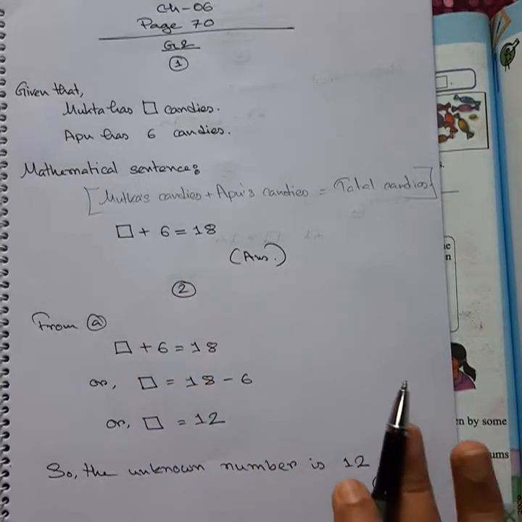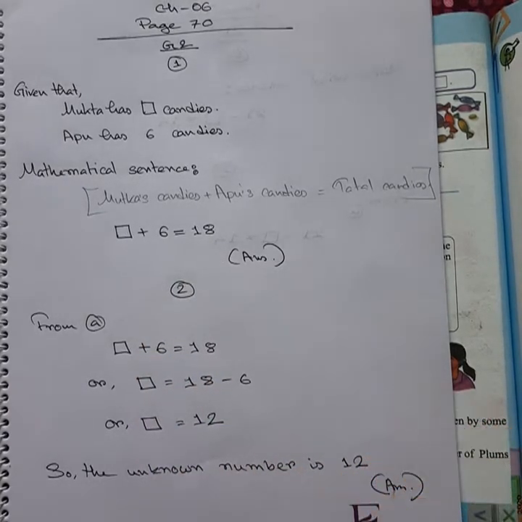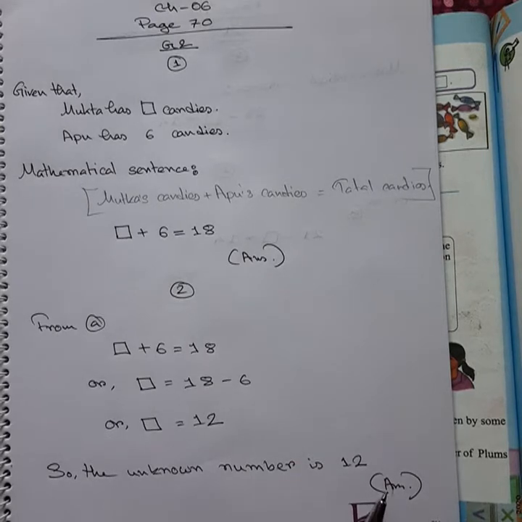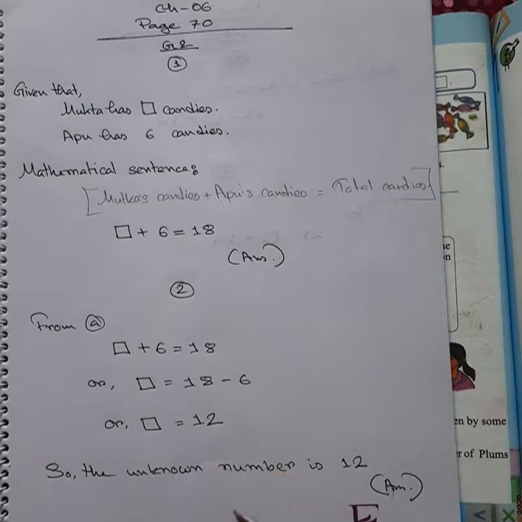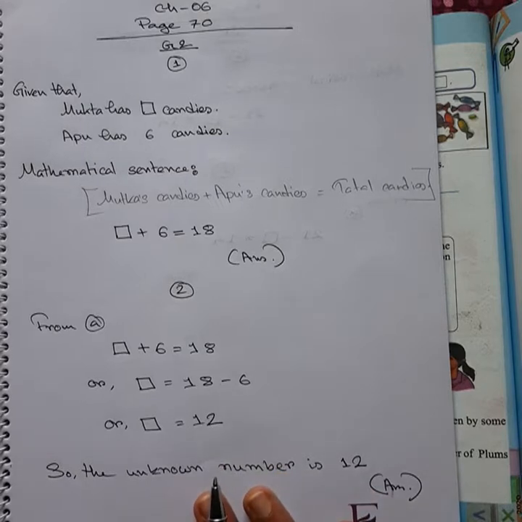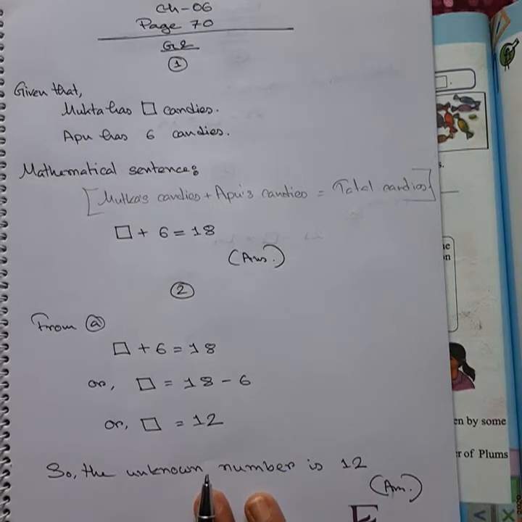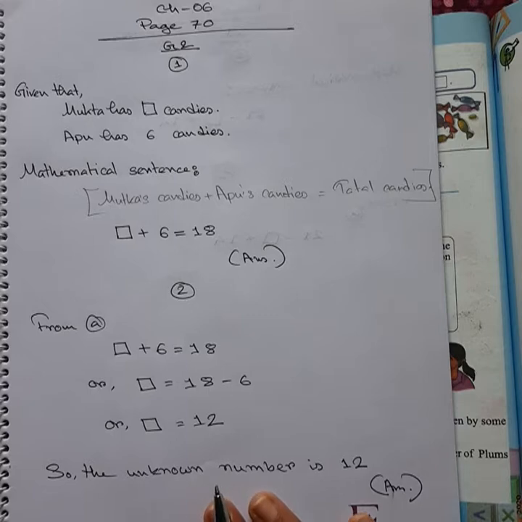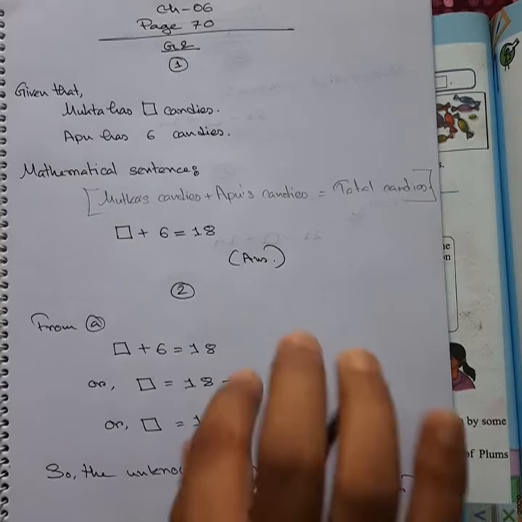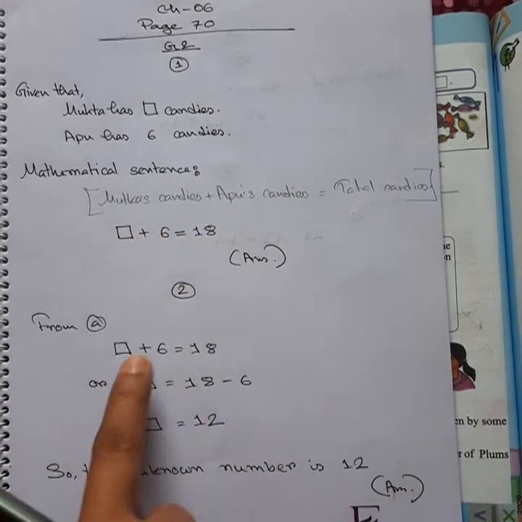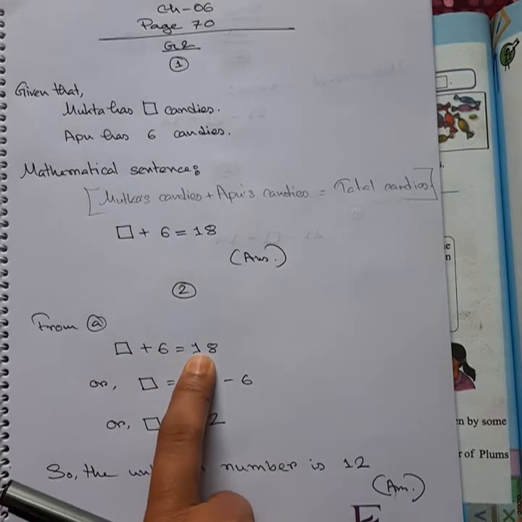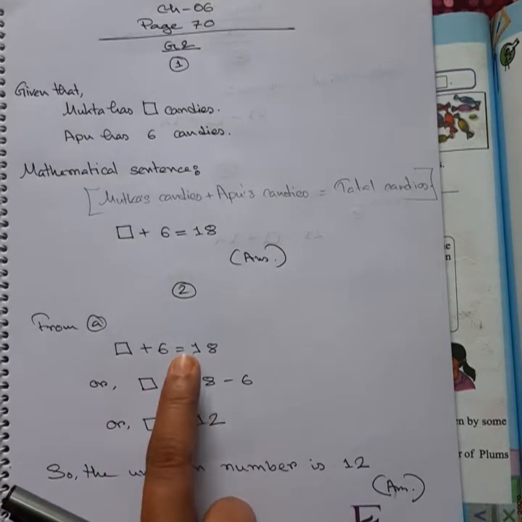And if you see the number 2 question, you will see that they ask us to find out the value of the box, that unknown value. Or maybe they will ask you how many candies Mukta has. At that time, what to do? We are going to write down that exact mathematical sentence, and I made a mistake over here.